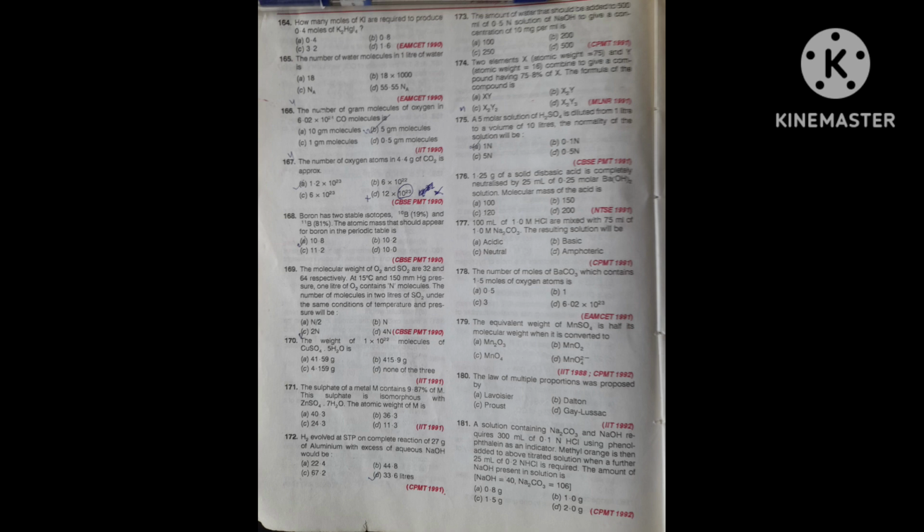The number of moles of barium carbonate which contains 1.5 moles of oxygen atom is: first option 0.5, second option 1, third option 3, fourth option Avogadro number, means 6.02 into 10 to the power 23. You have to calculate the number of moles of barium carbonate which contains 1.5 moles of oxygen.